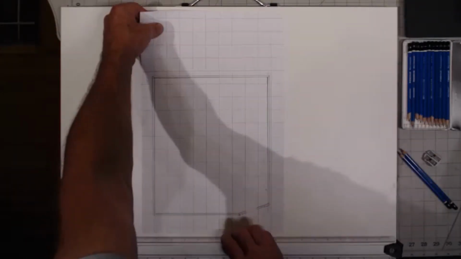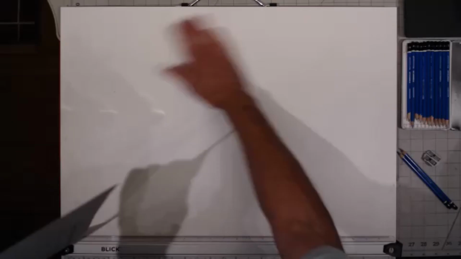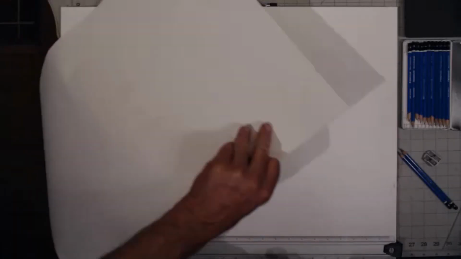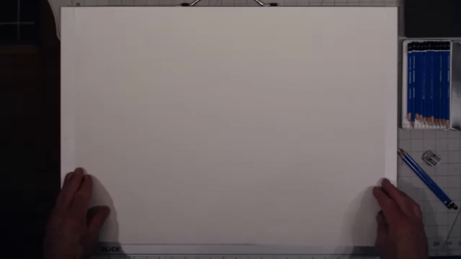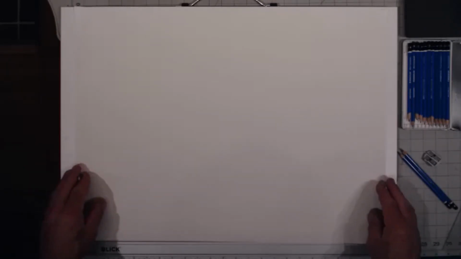Bring our parallel bar all the way down to the bottom. Recall that the goal is to always align our paper with our drawing surface. Now this little drawing board is just big enough to work with this 18 by 24 inch paper.